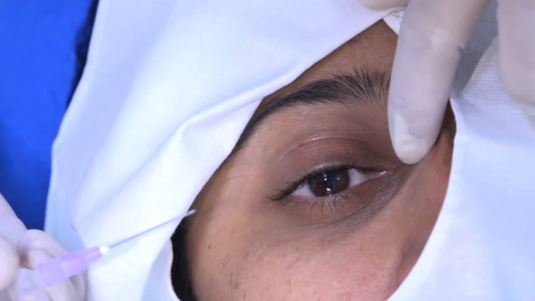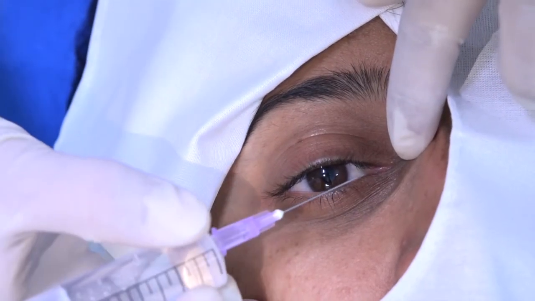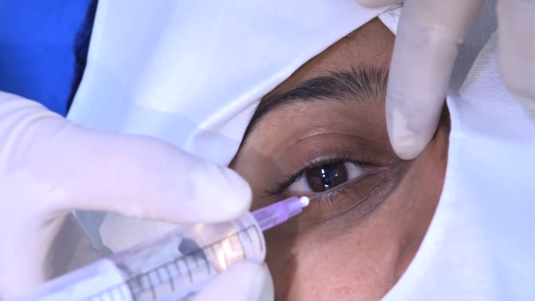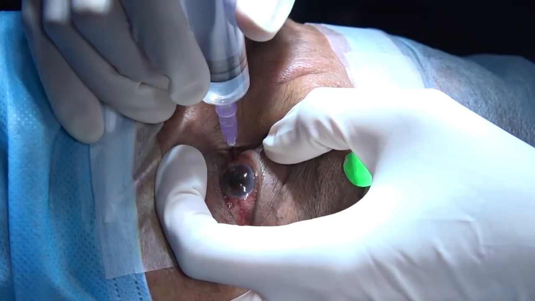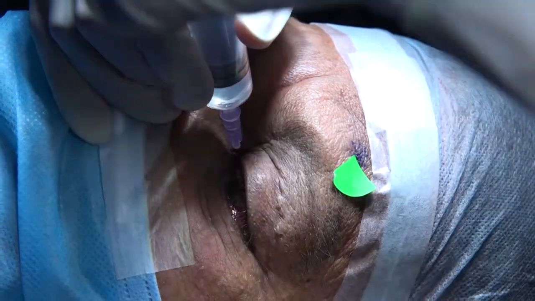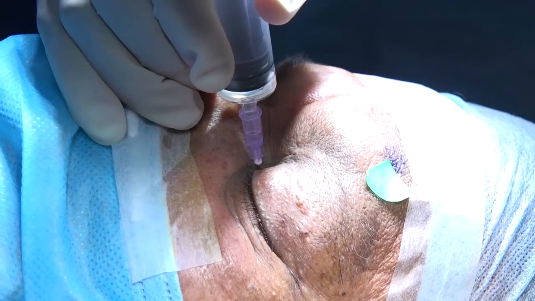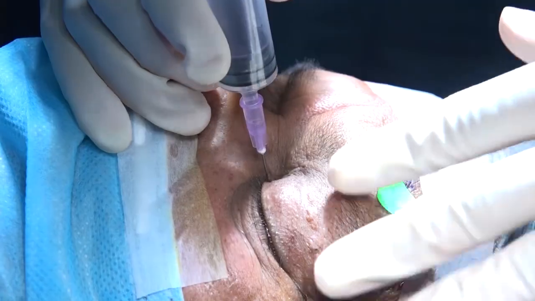For giving a nasociliary or anterior ethmoidal nerve block, the needle is inserted parallel to the medial wall of the orbit, about 2 cm posterior to the anterior lacrimal crest, corresponding to the anterior ethmoidal foramen.